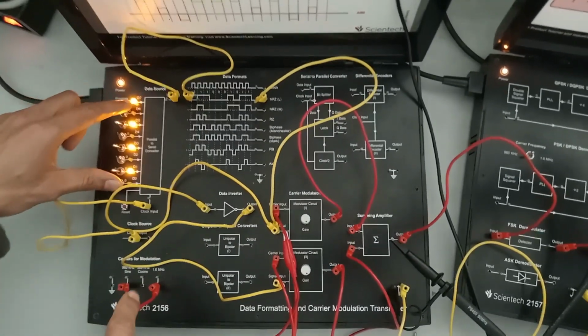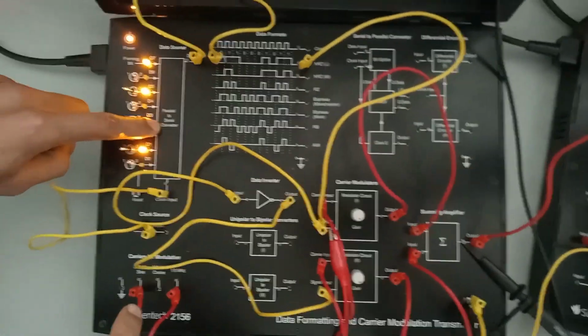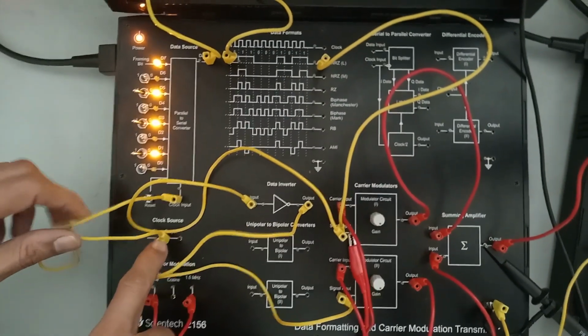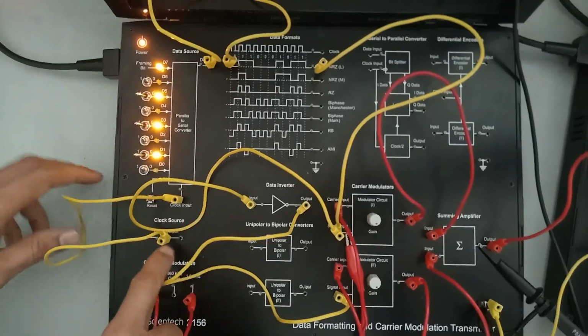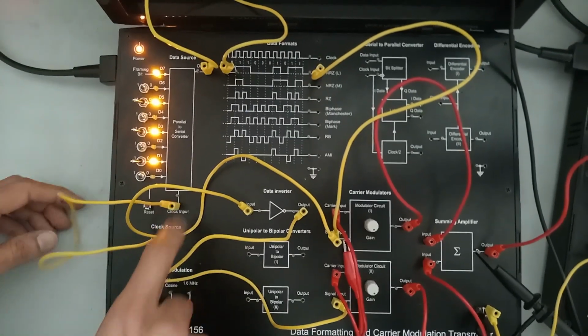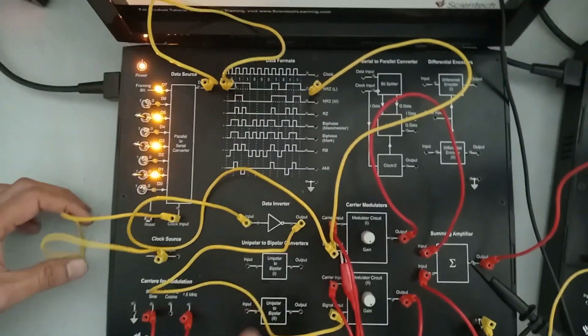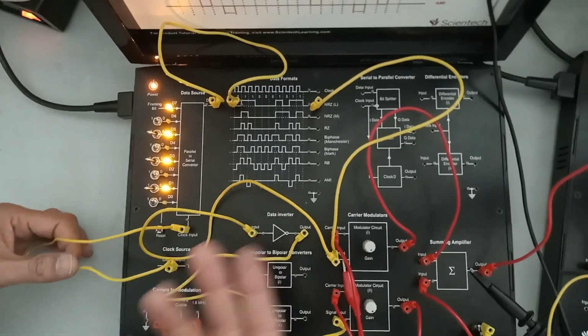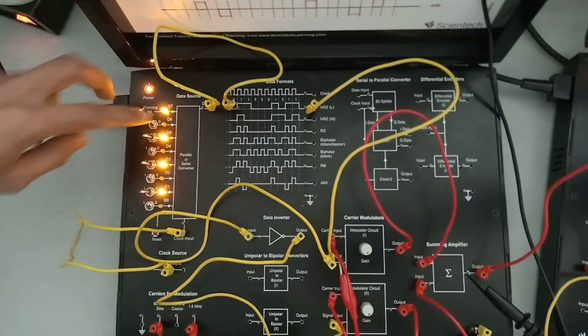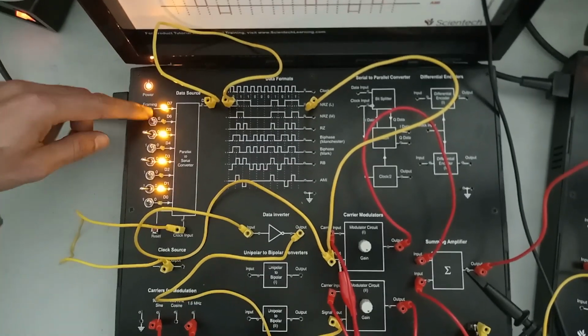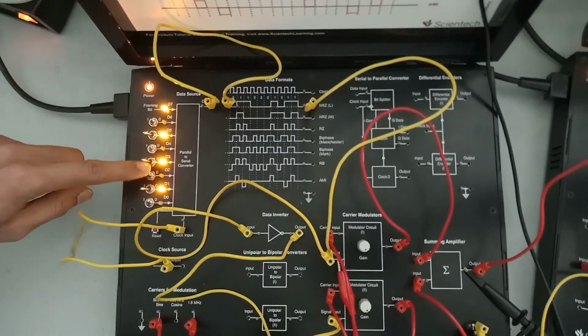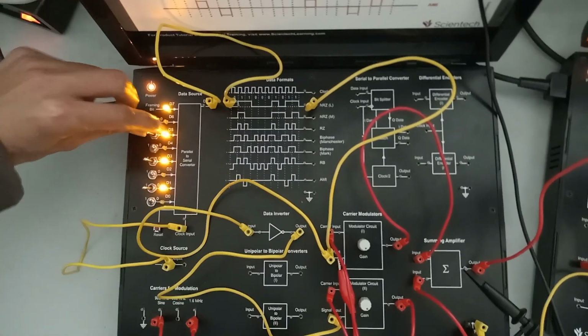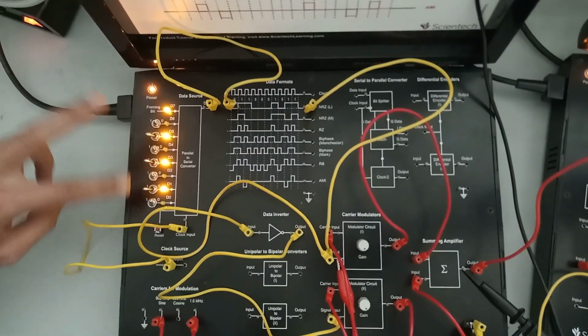This is your data generator in the form of a parallel to serial converter. Here is a clock input, where we are feeding the clock. The clock defines how fast your data is changing, and it can also be thought of as defining the bit rate. Then this data pattern we have selected is 1010 1010. You can change it accordingly, but we have chosen this.